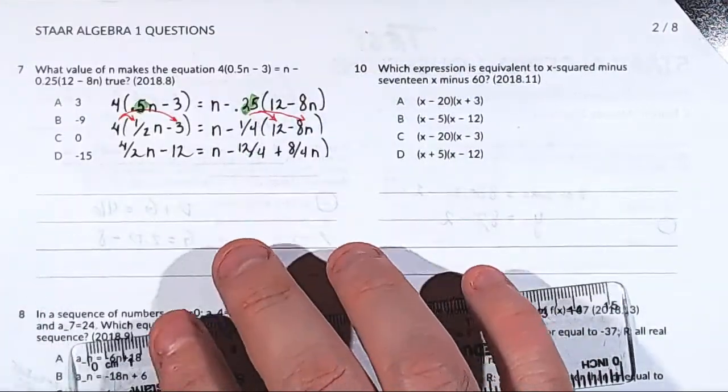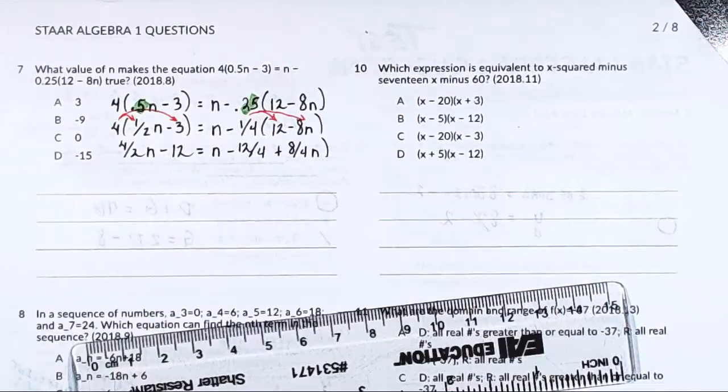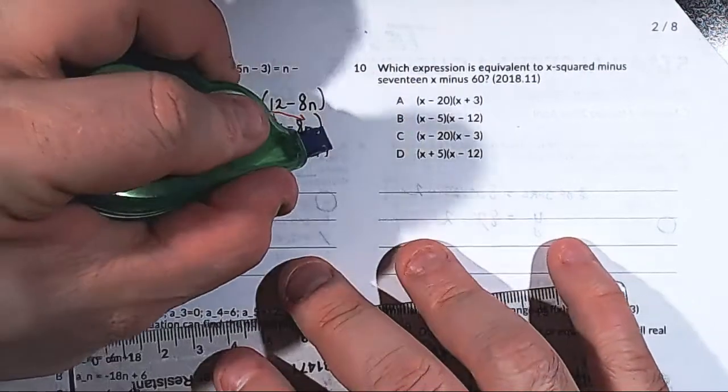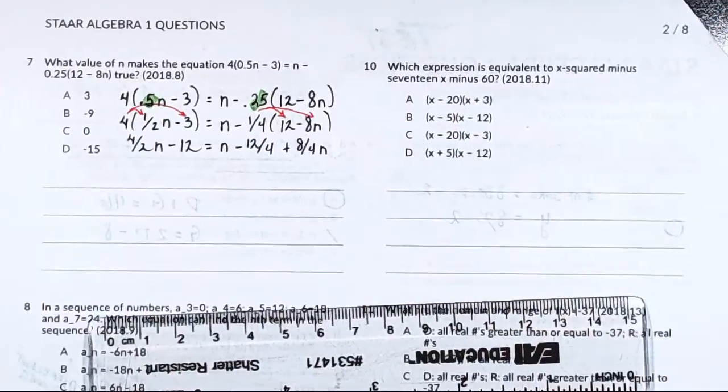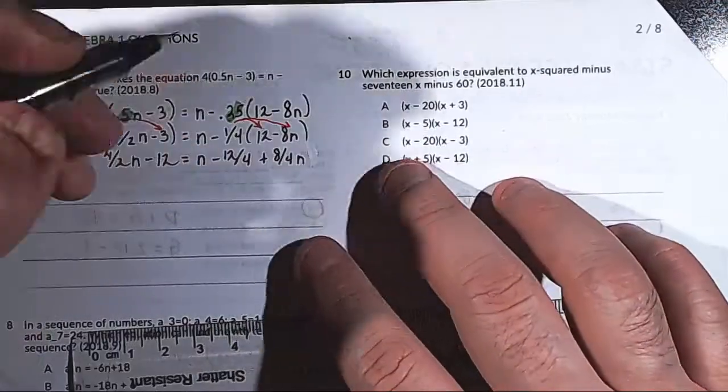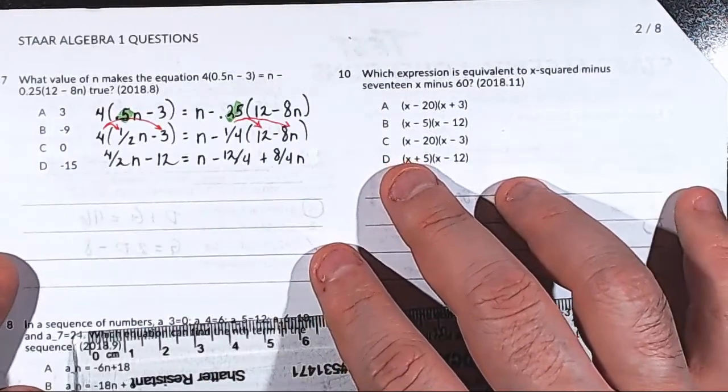Oops, I didn't need that last close parenthesis because we distributed to get rid of it. Sorry about that. Okay, so now we're going to play a little game of combine like terms.